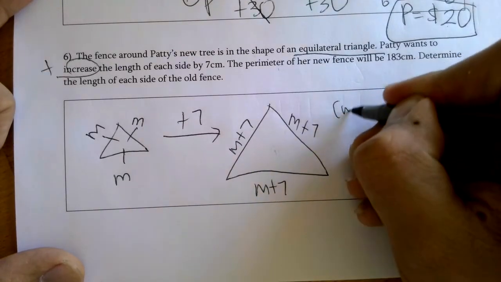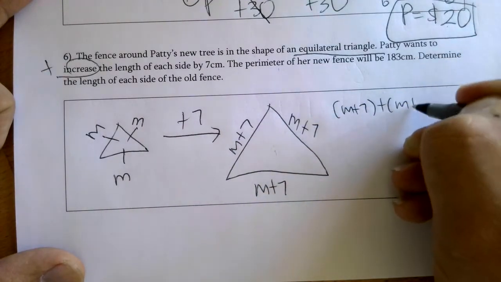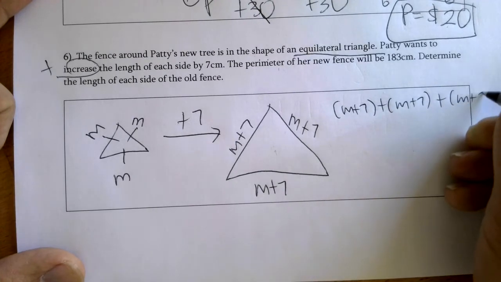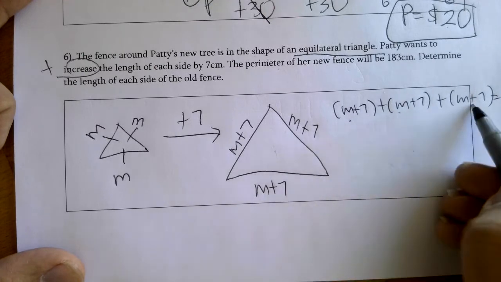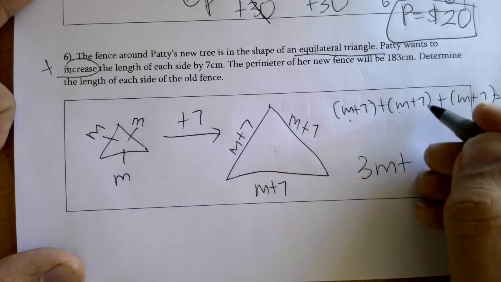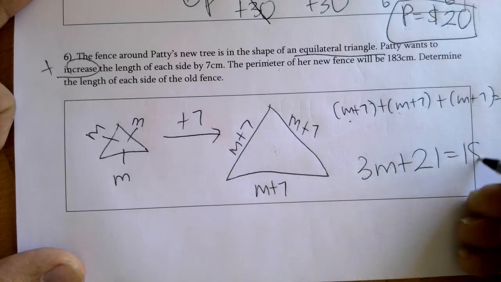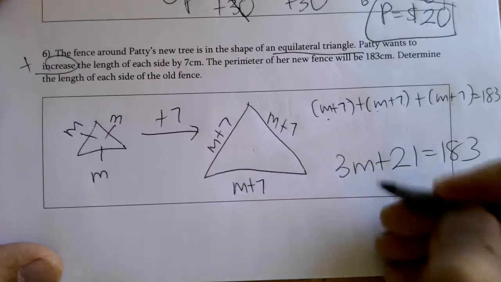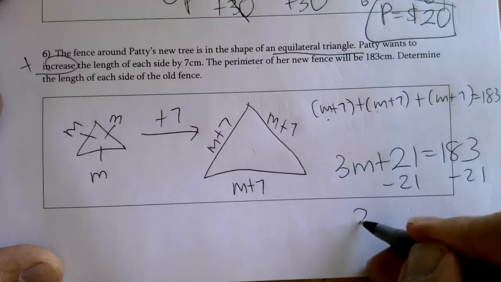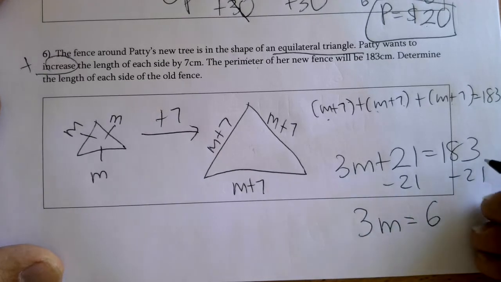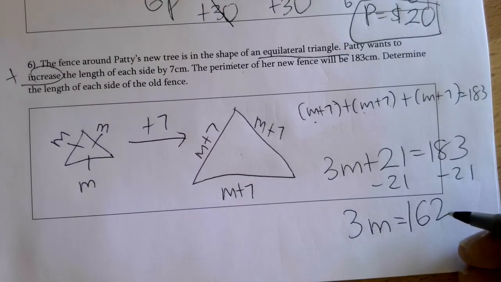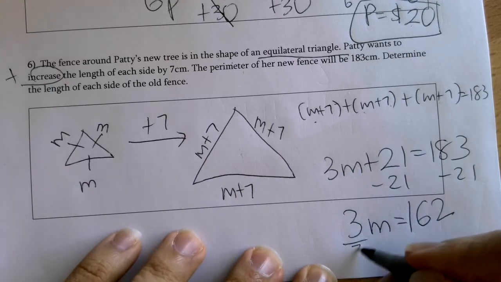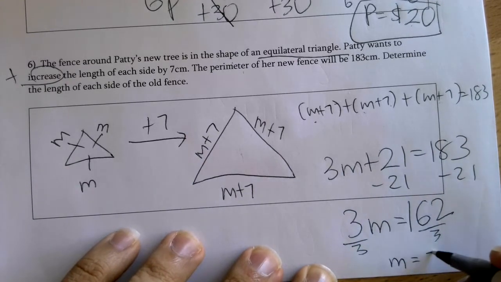So M plus 7 plus M plus 7 plus M plus 7 equals 183. 1M, 2M, 3M, plus 7, 14, 21 equals 183. This is a two-step equation. I have to subtract 21 on both sides. 3M equals 162. And then you have to divide by 3 on both sides. So I should get M equals 54.